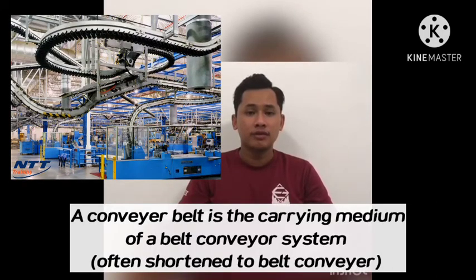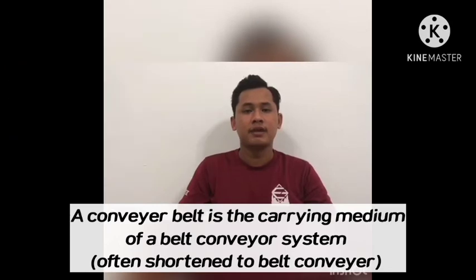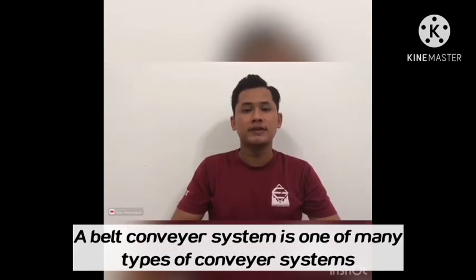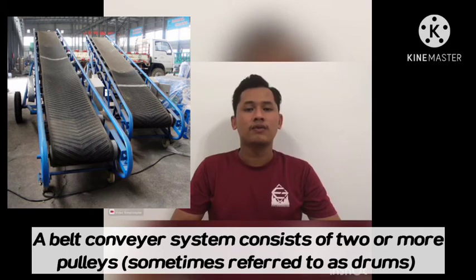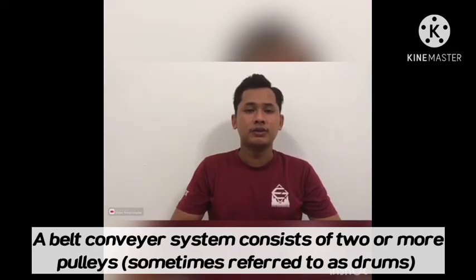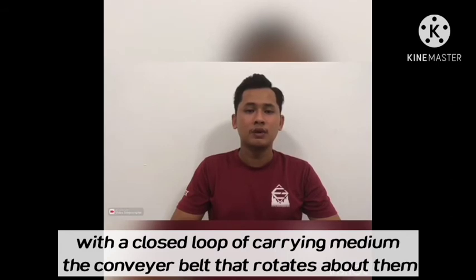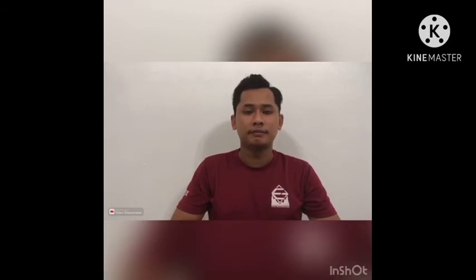The last one is conveyor. A conveyor belt is the carrying medium of a belt conveyor system, often shortened to belt conveyor. A belt conveyor system is one of many types of conveyor system. It consists of two or more pulleys, sometimes referred to as drums, with a closed loop of carrying medium, the conveyor belt, that rotates about them.